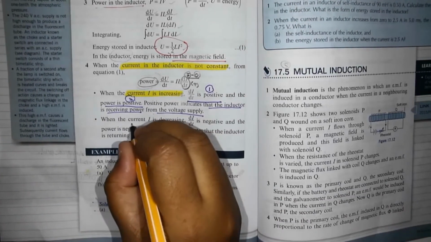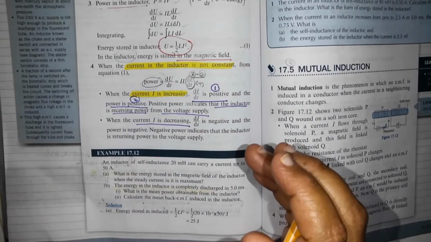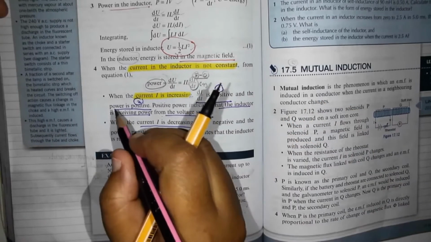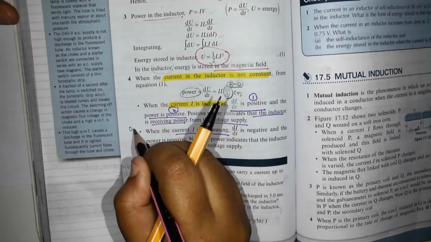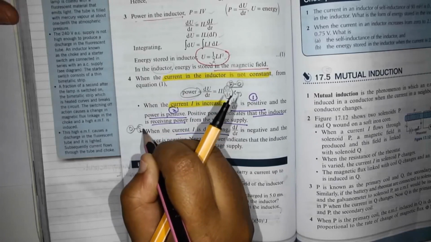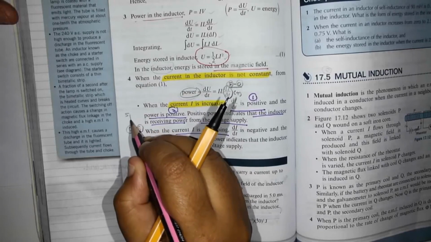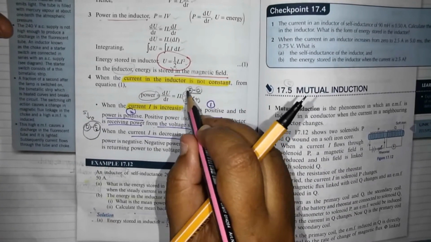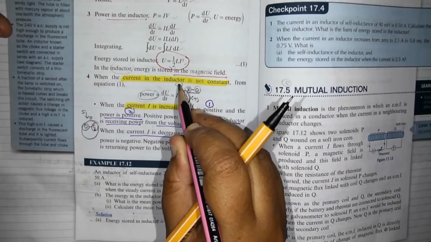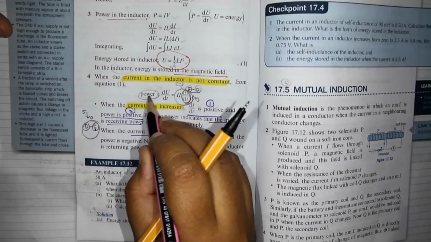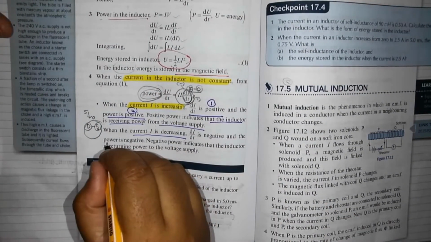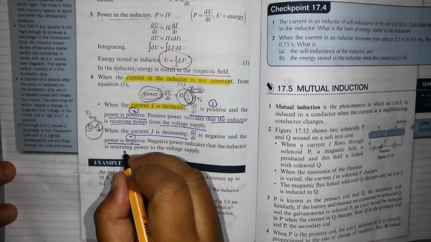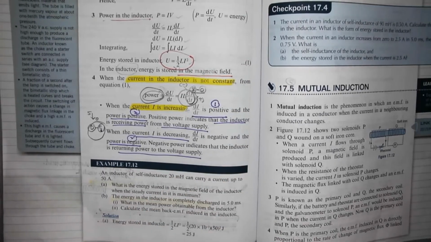Now, when the current is decreasing, that means your final is lesser than your initial. If the maximum is 5, it will be 0 minus 5. Your final is 0, your initial is 5, because it is decreasing. So 5 decreases to 0, correct or not? I give example only. So this value will be negative, so your di over dt will be a negative value, and power is a negative value. So power is negative, number 2. Negative power indicates that the inductor is returning power to the voltage supply. I'll be teaching this in the next chapter.